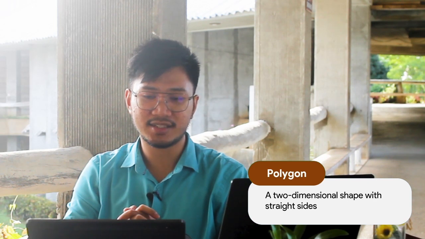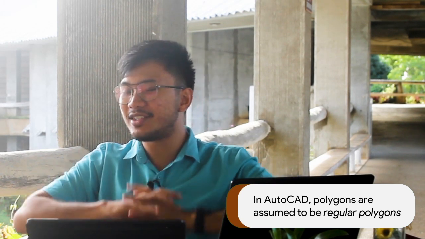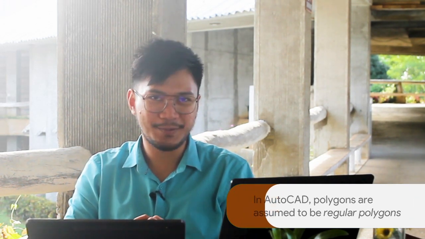And now, let's proceed to our 6th object. Almost done! Tiring! Let's proceed to polygons. So, let's first define polygons. Polygons are 2-dimensional shapes with straight sides. Okay? In AutoCAD, polygons are assumed to be regular polygons. What are regular polygons? Regular polygons are those polygons whose sides are all equal. So, when you create a polygon in AutoCAD, it automatically assumes that you want a regular polygon.